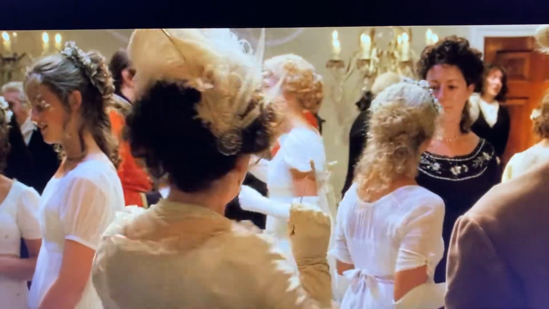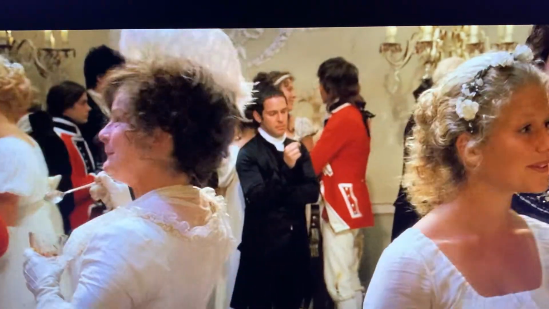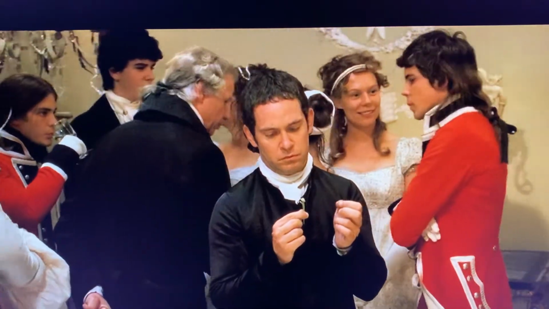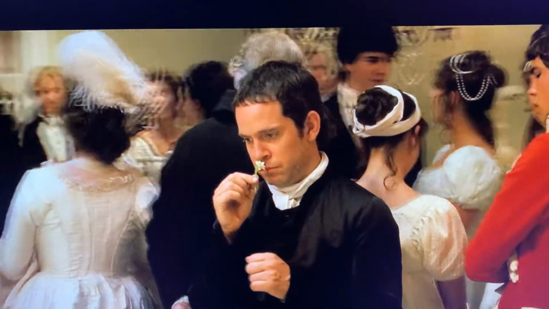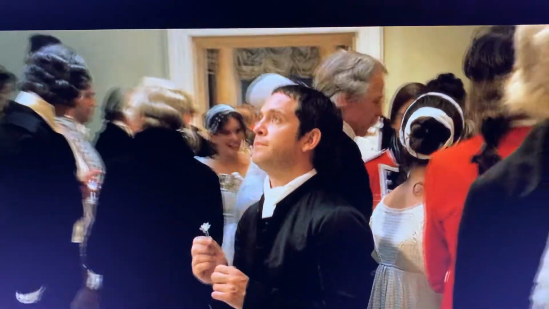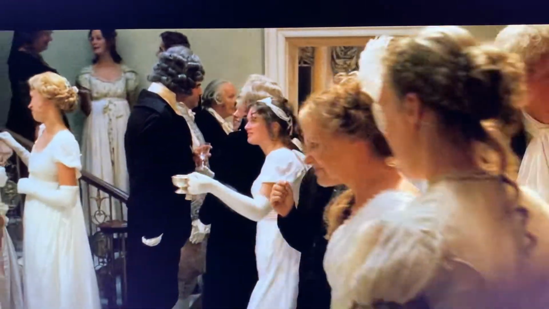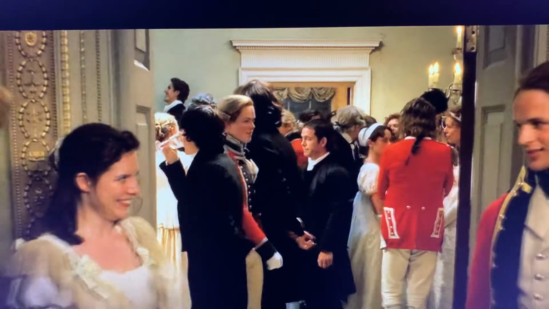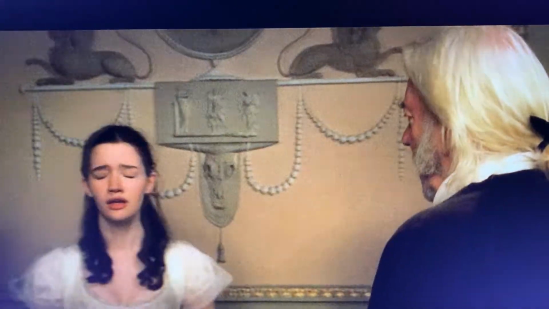And filmmakers add to that sense of disappointment through light and sound and commotion and sort of chaos. And in the Keira Knightley version, this moment is a nice touch. The camera backing out of the party and that private father-daughter moment. Poor Mary. And that is a good adaptation.